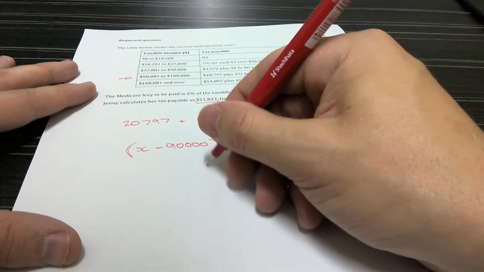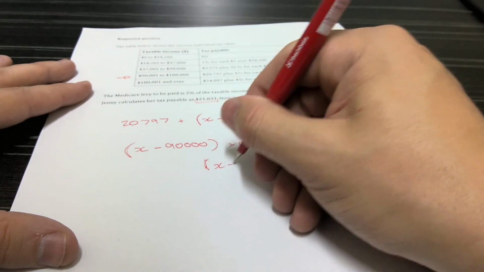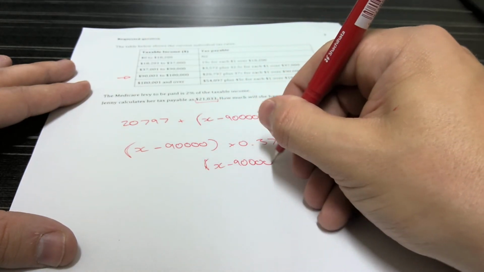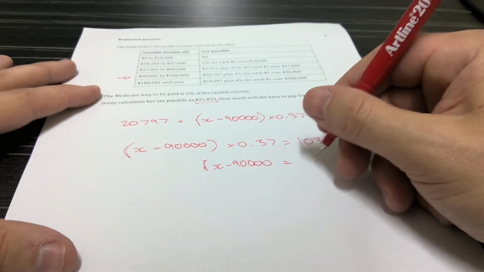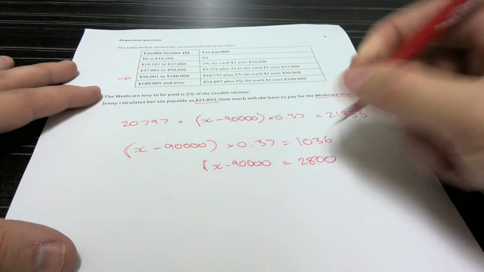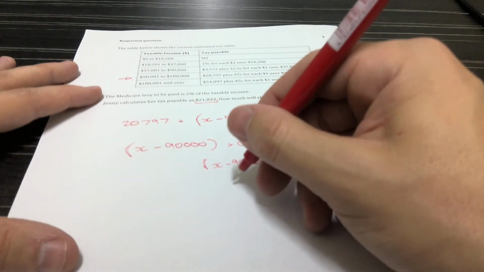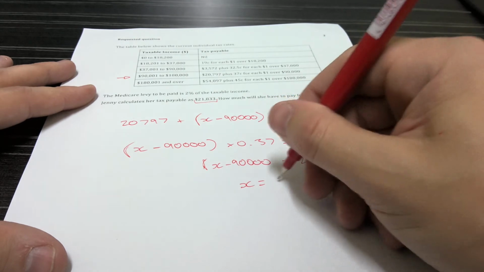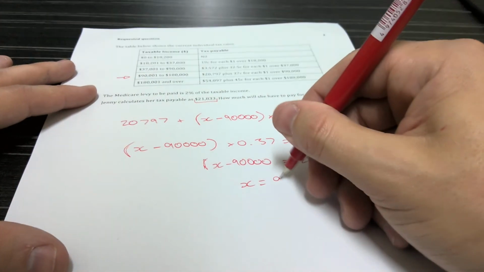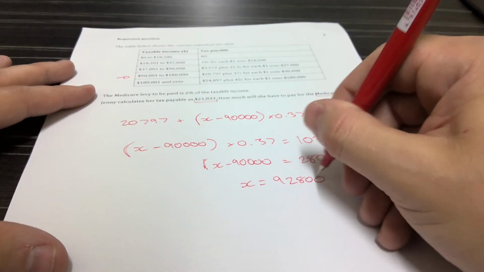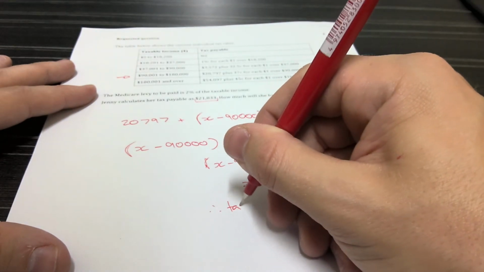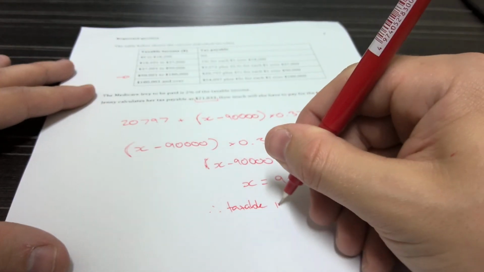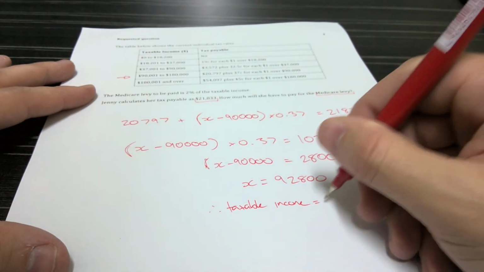So I get X minus 90,000 equals $2,800. And now I'm just going to add that $90,000 over. So X equals $92,800. Therefore the taxable income equals $92,800.